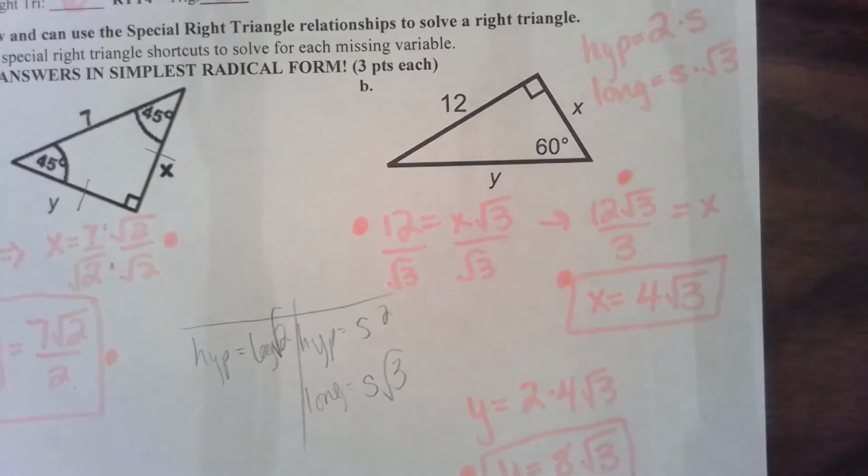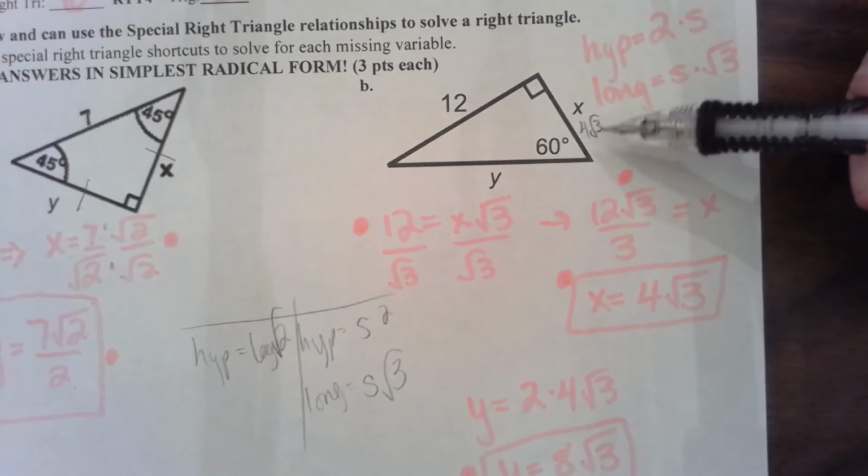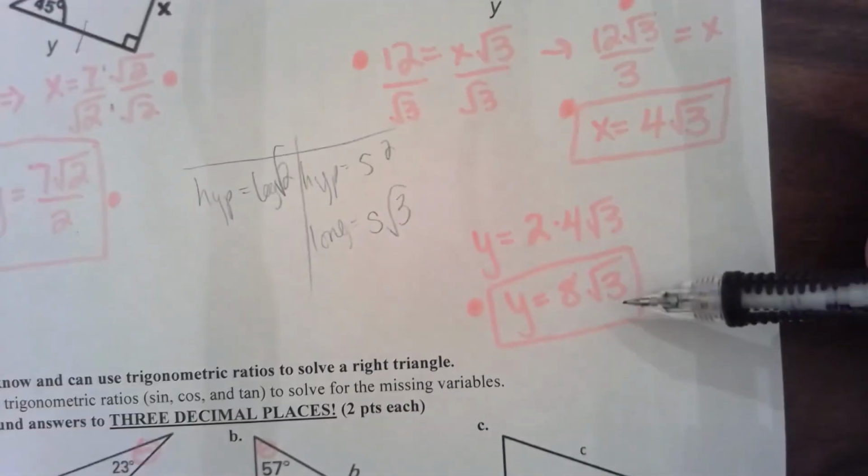Then my next equation is 2 times the short. I know the short is 4 square roots of 3, which means that I have to take 2 times that. Well, 2 times 4 times the square root of 3 is just 8 square roots of 3. So the biggest thing is remembering this.